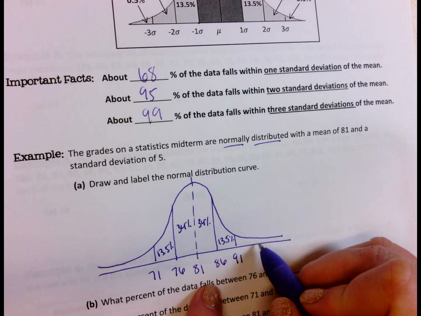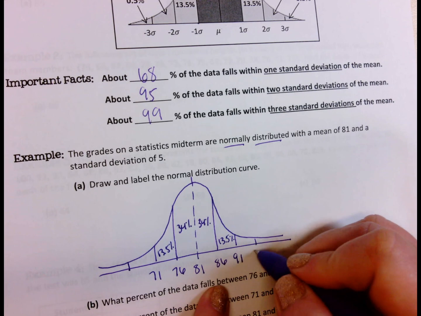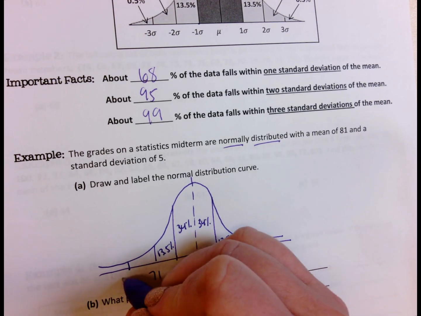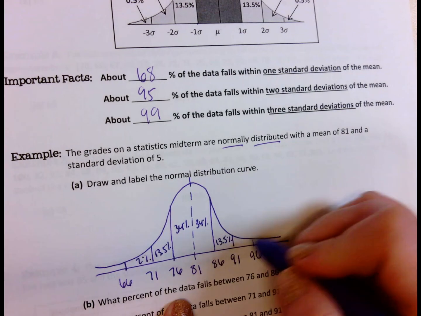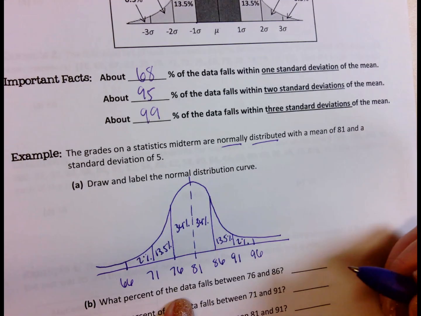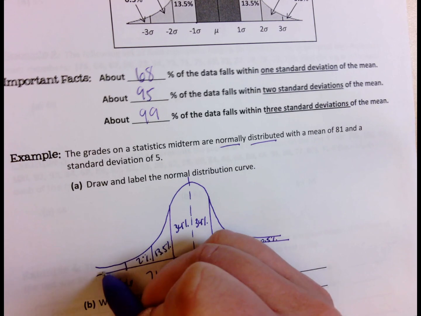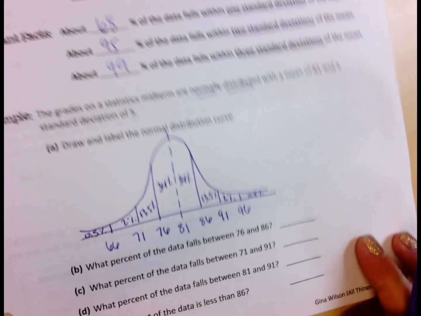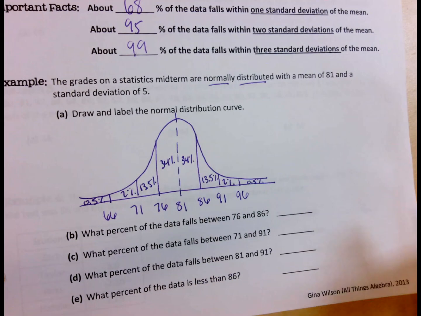And then there's another standard deviation where we end up with 96 as a score, or down this way a 66, and that includes another 2% of the data. And then the final little section here is a 0.5%, where you end up with somebody who has above a 96 or below a 66. And so this is how the information gets split if it's normally distributed.